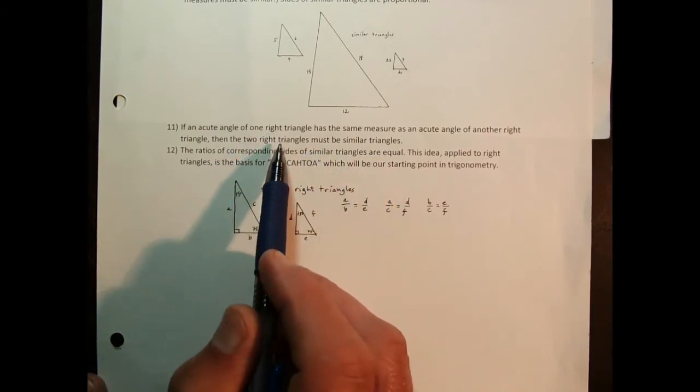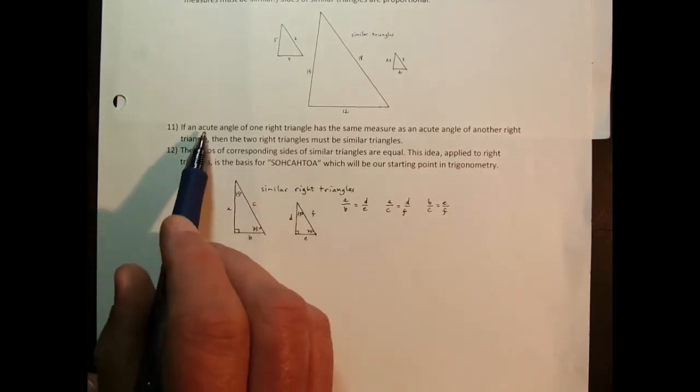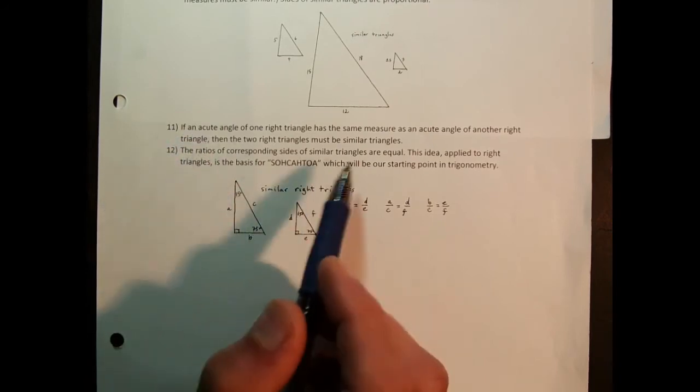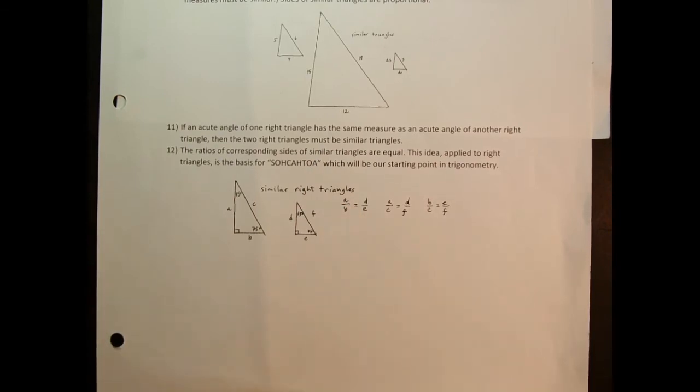So we're already talking about right triangles, so they both have a 90-degree angle. And so we're saying if they have a second angle that's equal, so if an acute angle of one equals an acute angle of the other, then of course the third angles must also be equal. So the three angles of one match the three angles of the other. The triangles have got to be similar. So there's sort of this special property for right triangles that if all you know is one acute angle of a right triangle equals one acute angle of another right triangle, they automatically have to be similar triangles.